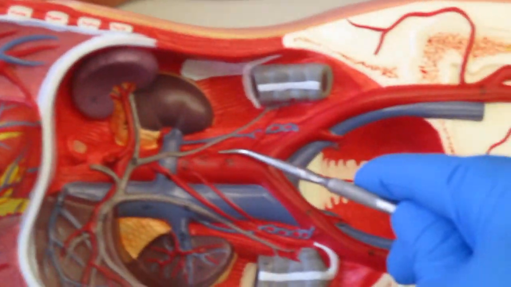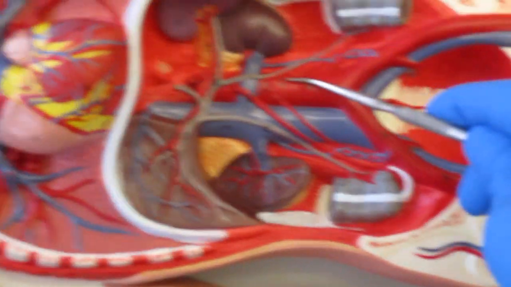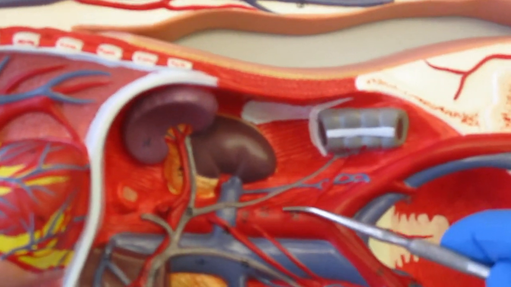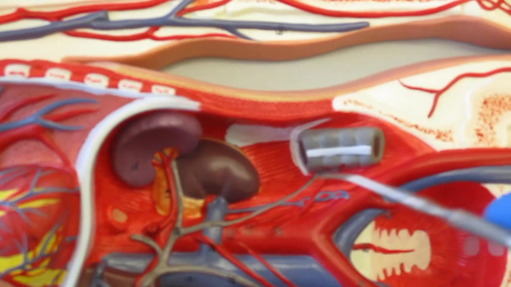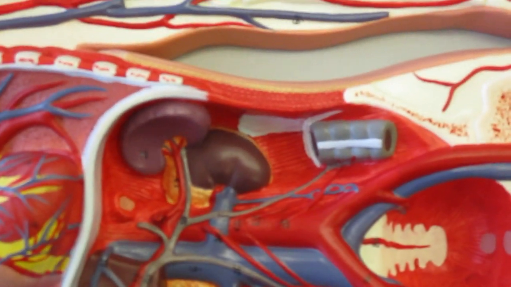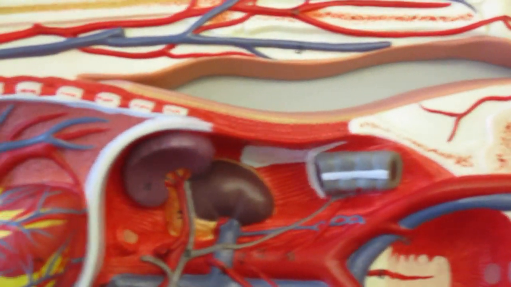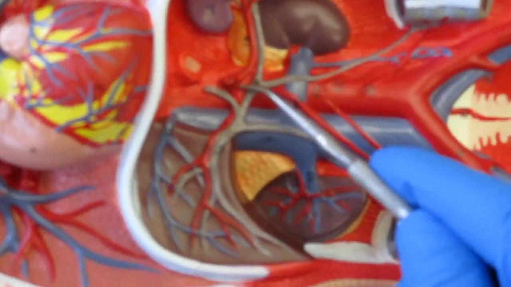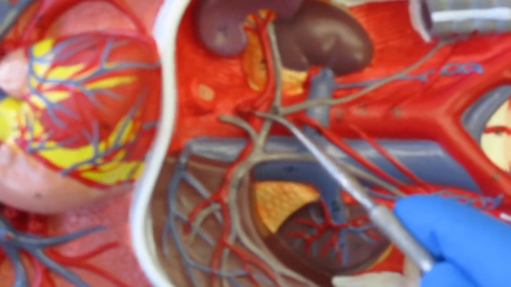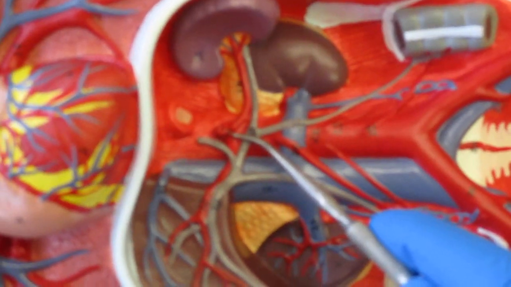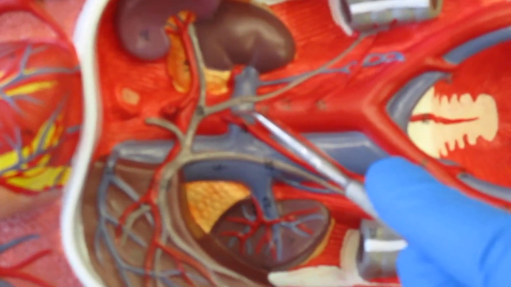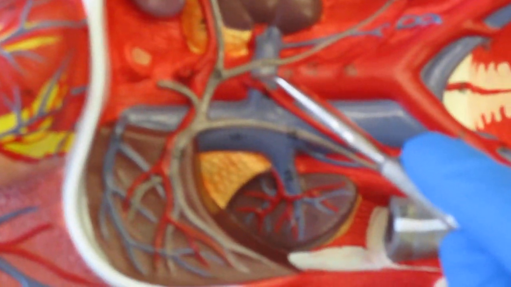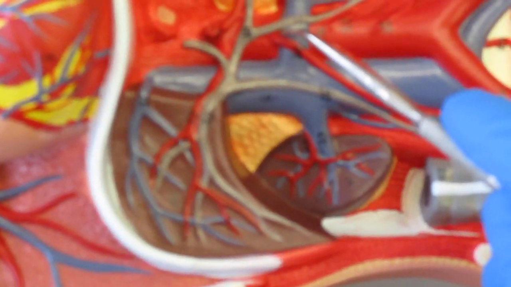We have the abdominal aorta. So this is your abdominal aorta right here. And we have the celiac trunk right here. Next one, we have the superior mesenteric right there.